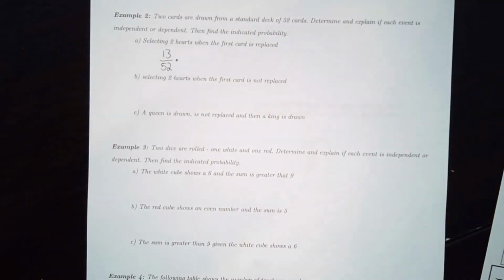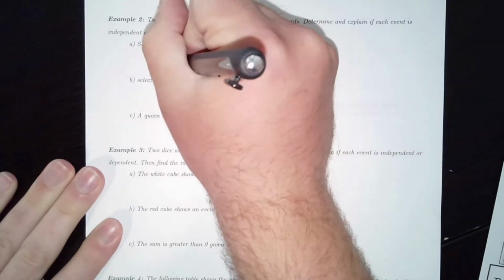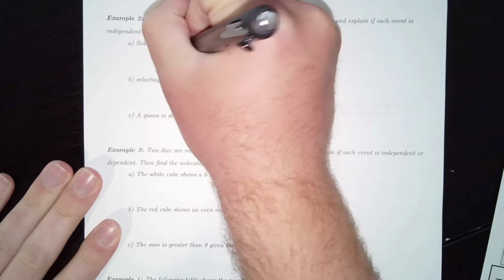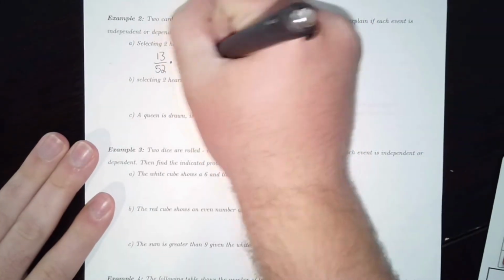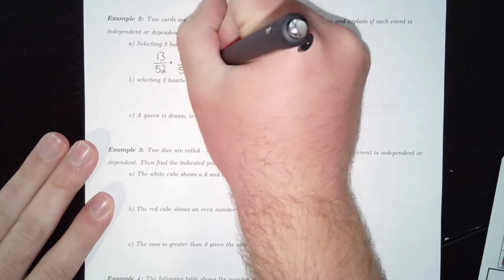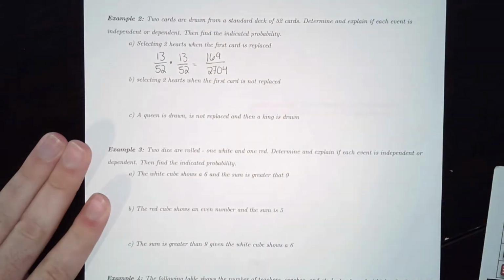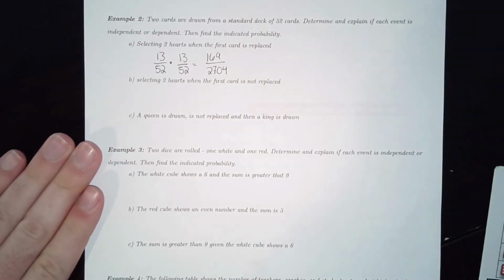And now that's my first event. My second event is pulling another heart. But what's important is what's happened after the first one. Because after the first one, if I pulled out, say, a jack of hearts, I'm then going to put that jack back in, and now I still have a total of 52 cards, and I still have 13 hearts to choose from. So then we can go ahead and multiply those. Going across the top, 13 times 13 is 169. 52 times 52 is 2704. You can do those on your calculator. Eventually you'll get used to those numbers because we use them quite frequently.